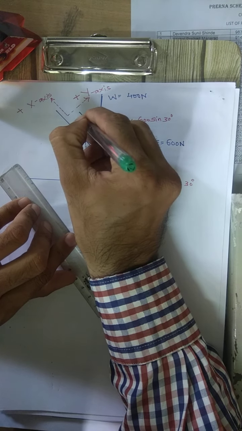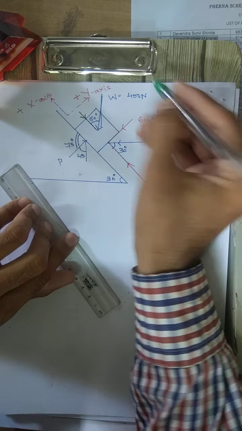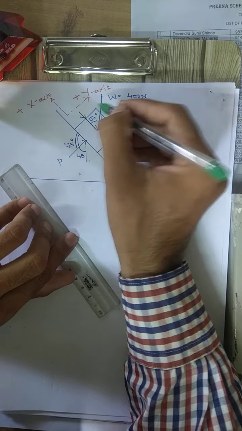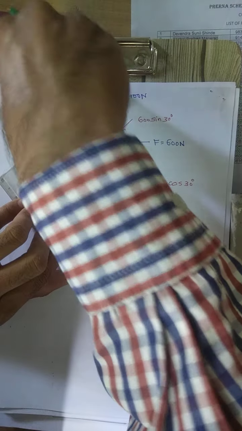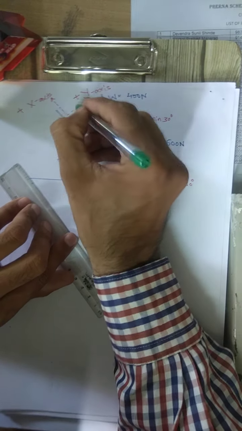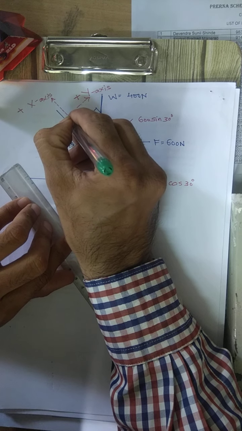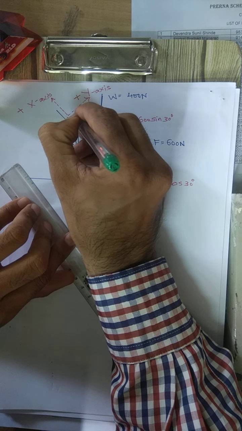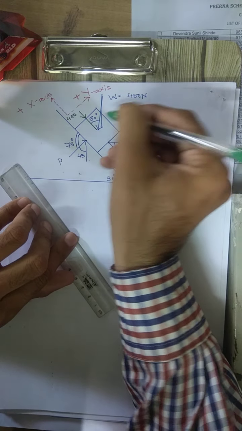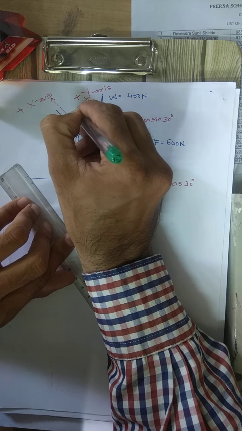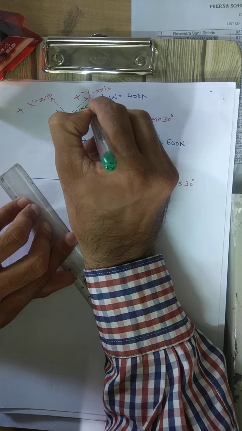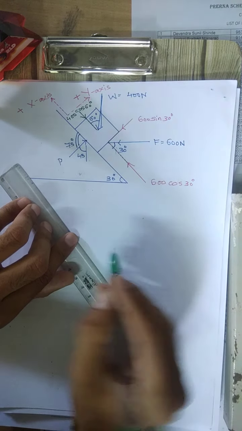This force, but it is downward. You have to see the arrows also. It is downward. So resolve this along these directions and along these directions. So this is 400, and it is making an angle with this, so this component will be cos of 60 degrees.